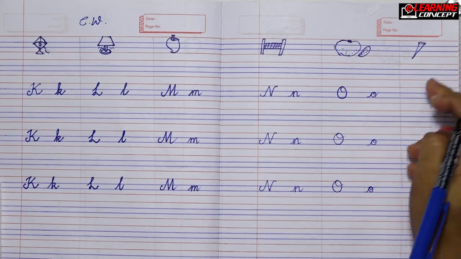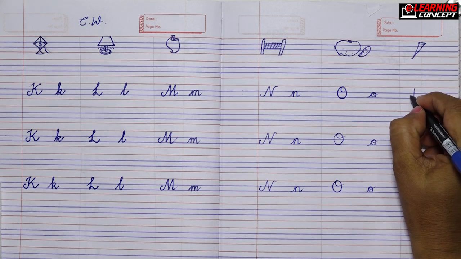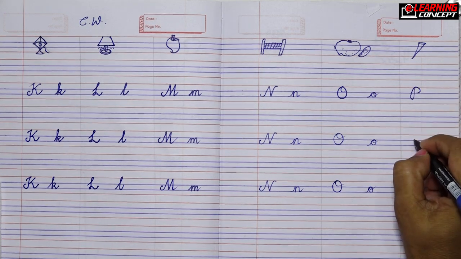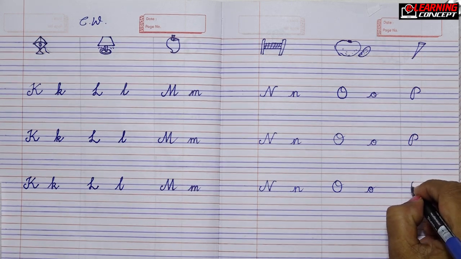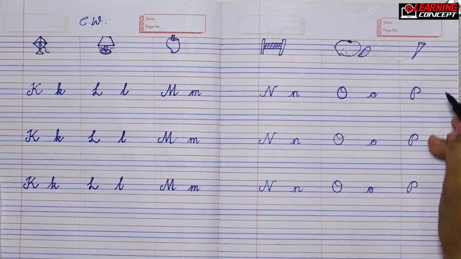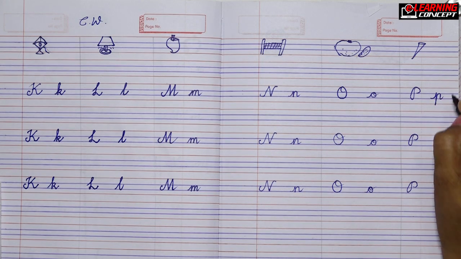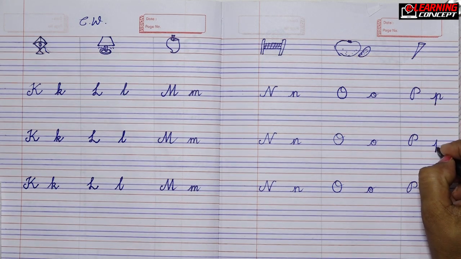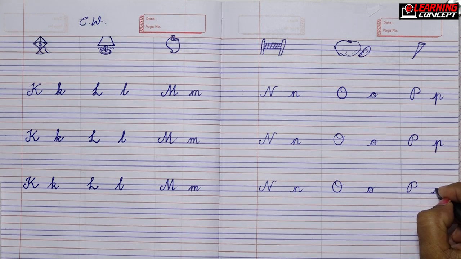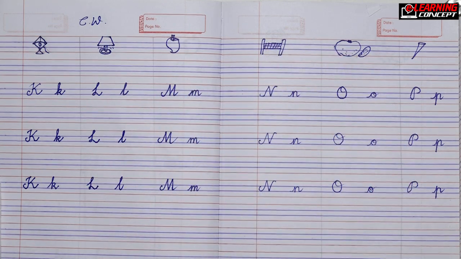P for pin. Capital P. This is capital P. Now small p. P for pin. Now you have completed this space.